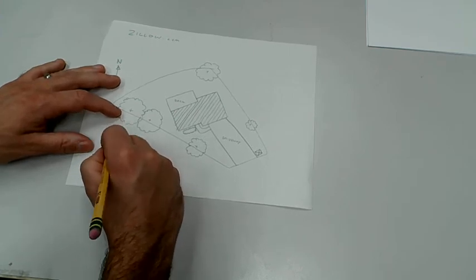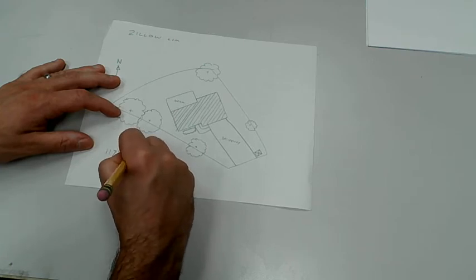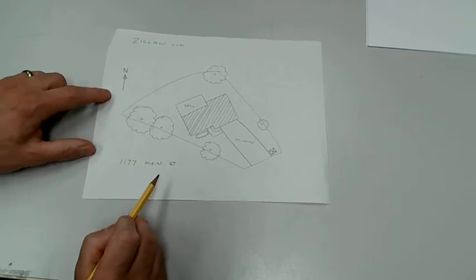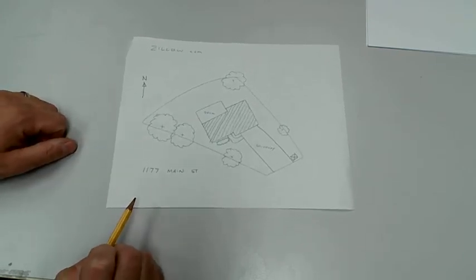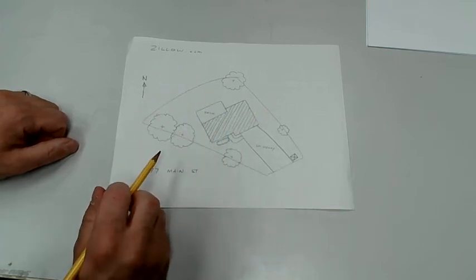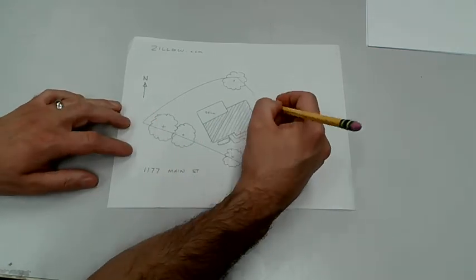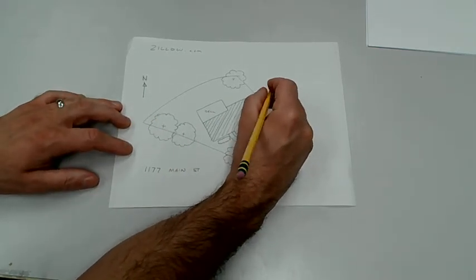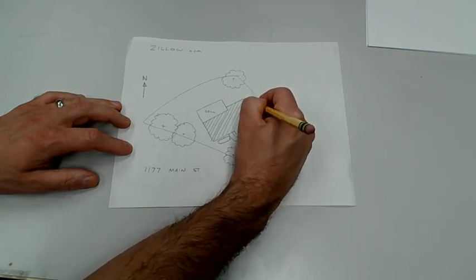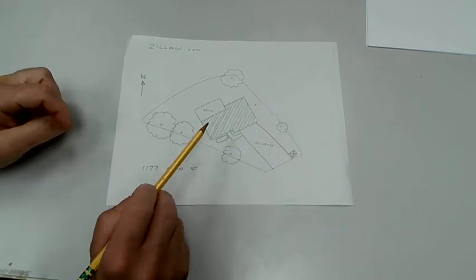So we'll call it 1177, and we'll just say Main Street. You're going to write the address to your property here. And again, we're just doing our sketch. You can also figure out where the electric service is coming in. The electric service looks something like this. We'll say it looks like that. There's the electrical service going to the house, so we have electricity.